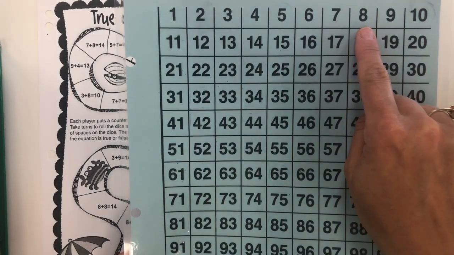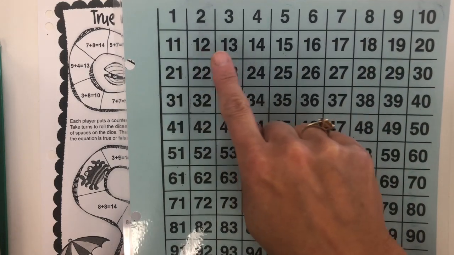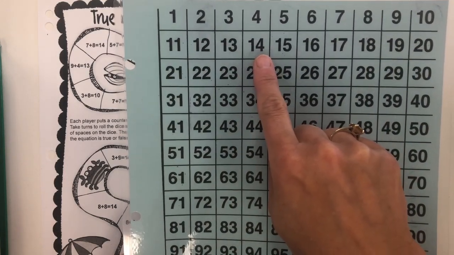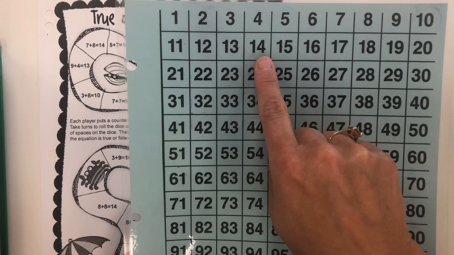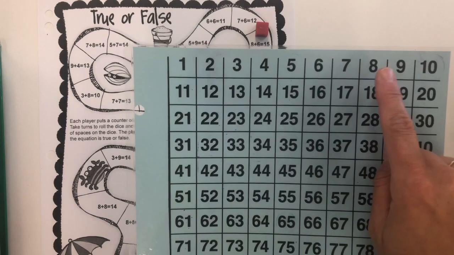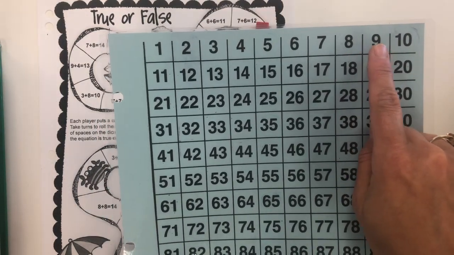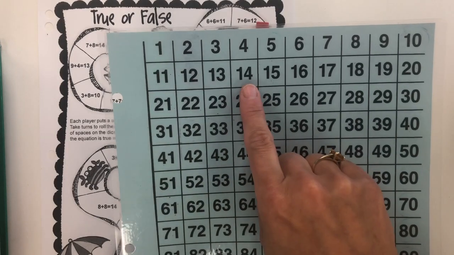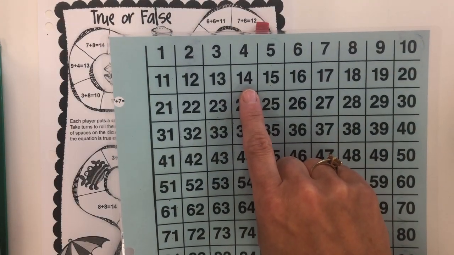8 plus 6. 1, 2, 3, 4, 5, 6. I landed on 14. Let me try that one more time. The first number is 8. I'm adding 6. 1, 2, 3, 4, 5, 6. Yep, I landed on 14 even after I checked.